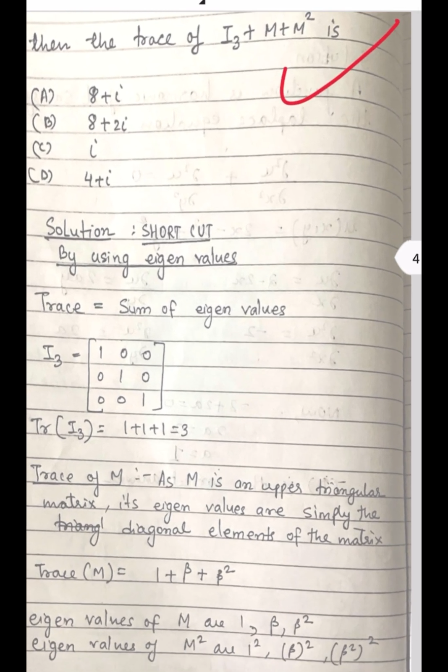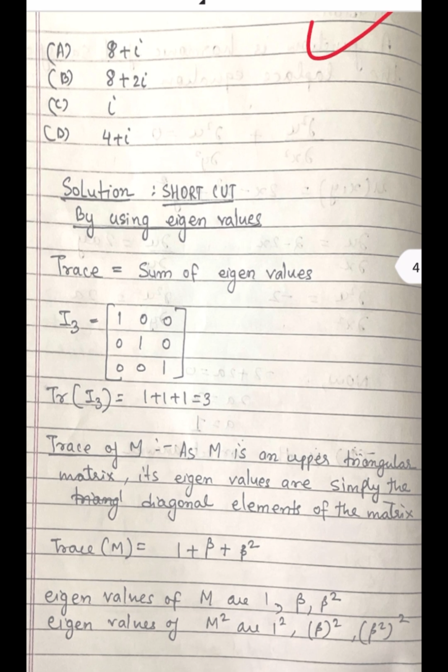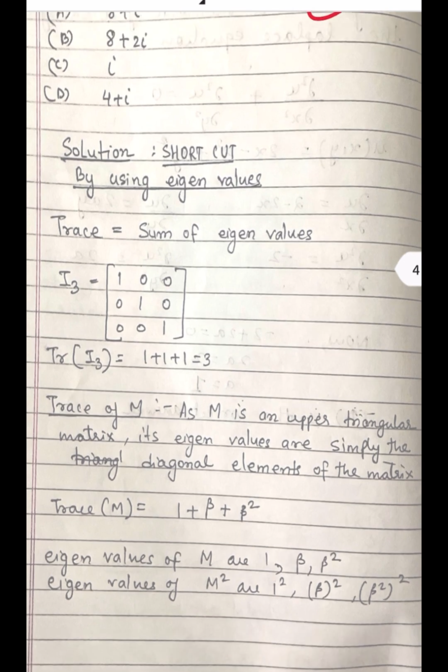Okay, so see, this is a shortcut method which I have used. I have done it in two ways. One is a shortcut and one is a long cut. So by the shortcut method, we know that trace is the sum of the eigenvalues. So trace of I is very simple. The diagonal elements we add up, 1 plus 1 plus 1, we get the trace 3.